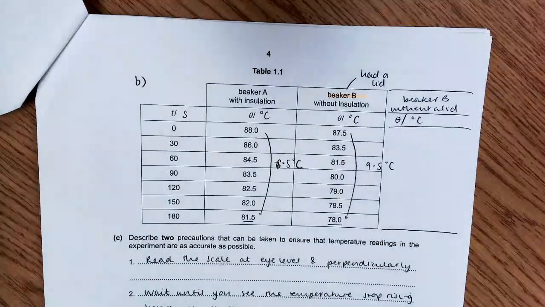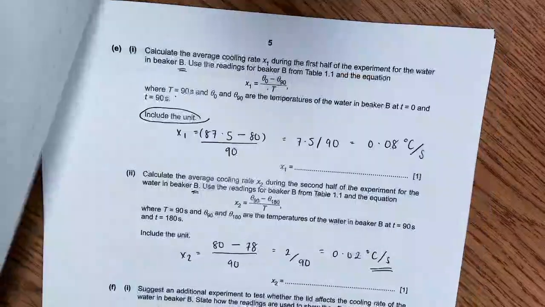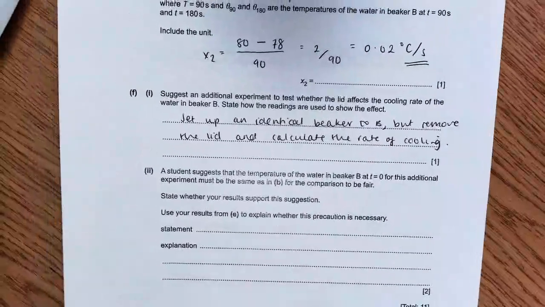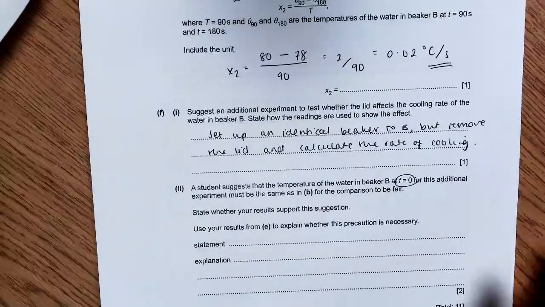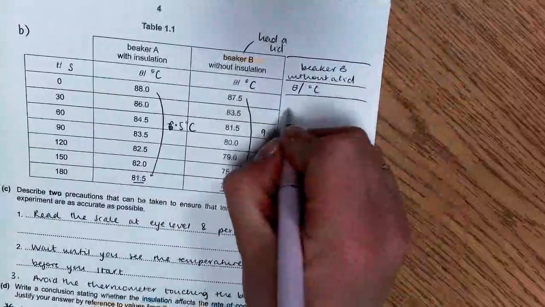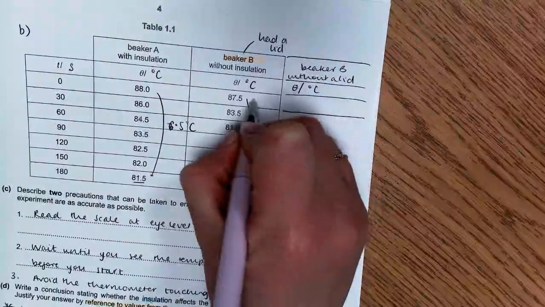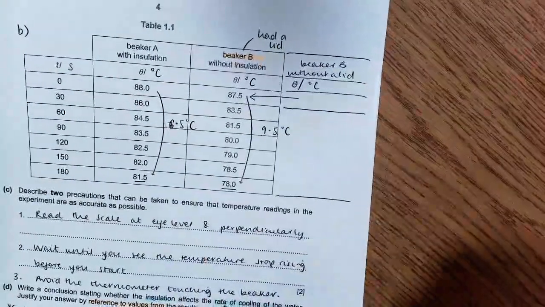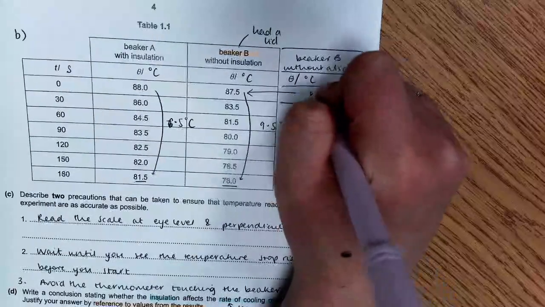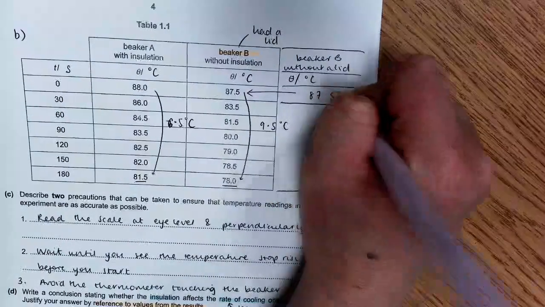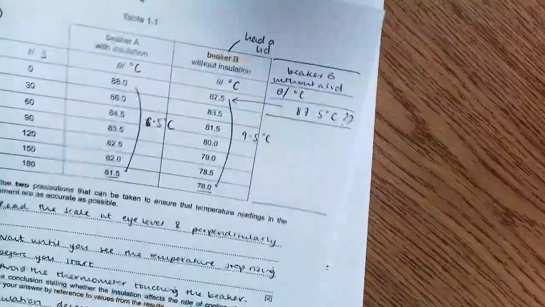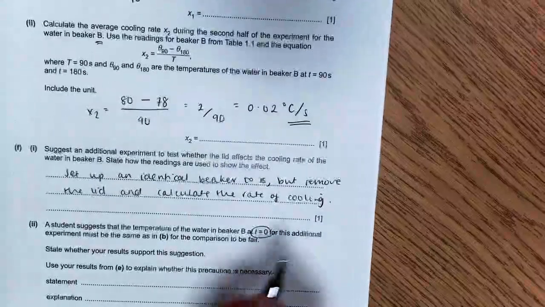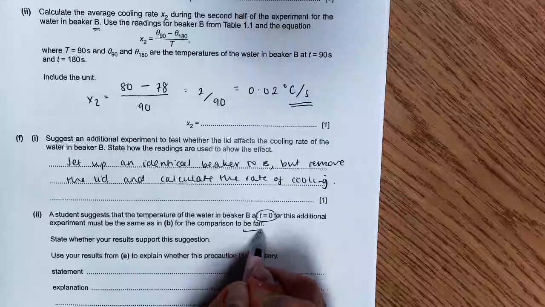Now, what the question is asking, if I look at it carefully, is should I make sure that my temperature at time 0 here needs to be identical to this? So the question is, does this need to be 87.5 degrees Celsius or not? Is that important to make sure that the comparison is fair?